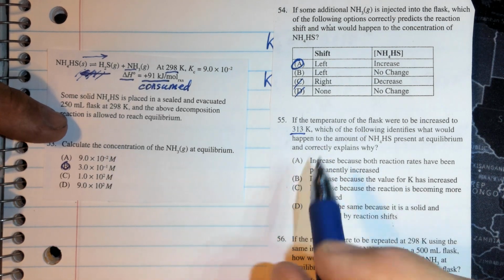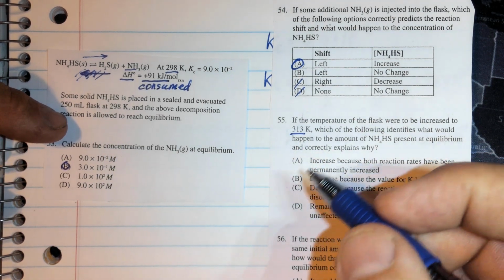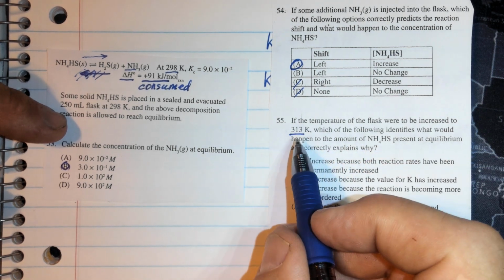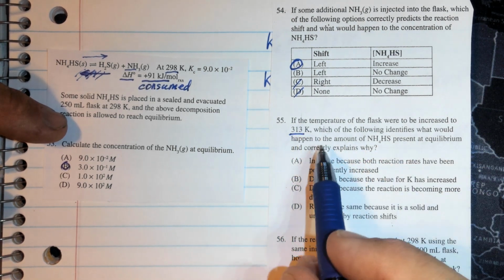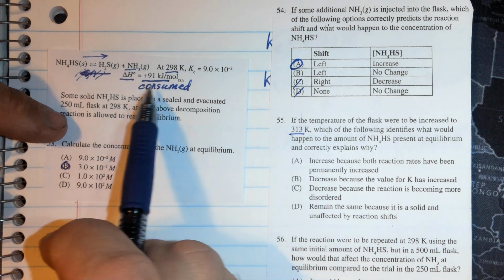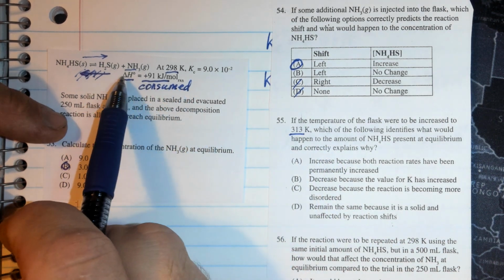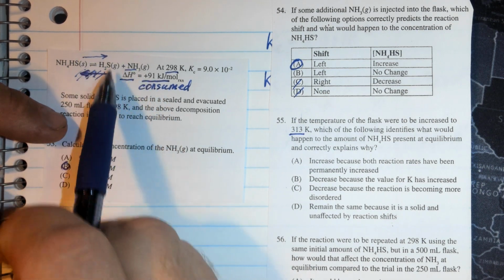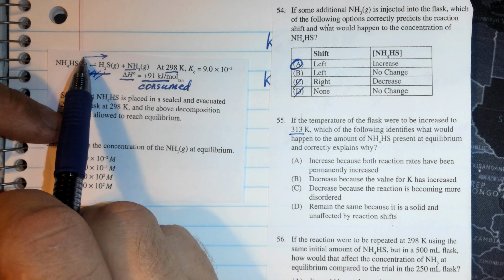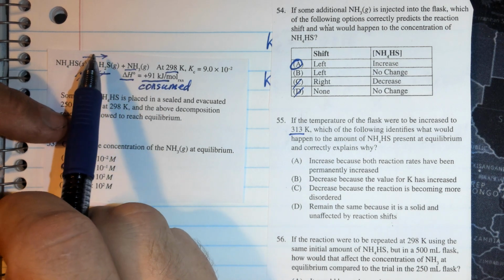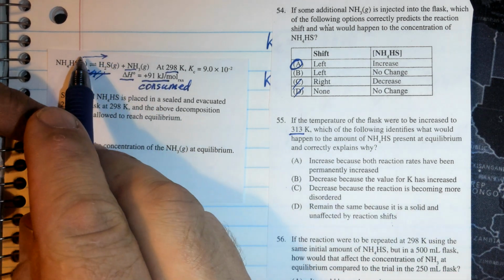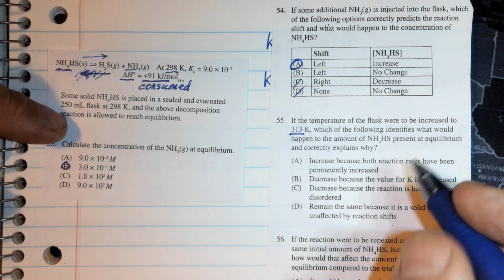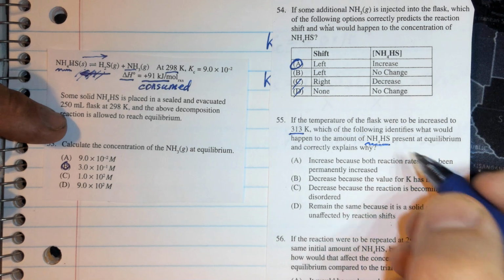So if we're transferring heat into the reaction, it will run in the direction to consume this heat. And according to this enthalpy change, this direction will be to the right. It will consume heat when it runs in the forward direction. And as a result of that, it will consume the NH4HS. So what will happen to NH4HS? It should decrease.